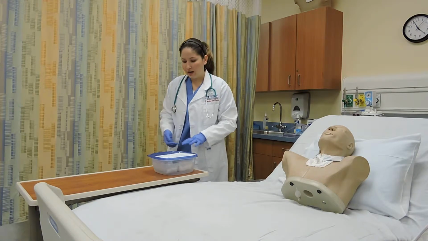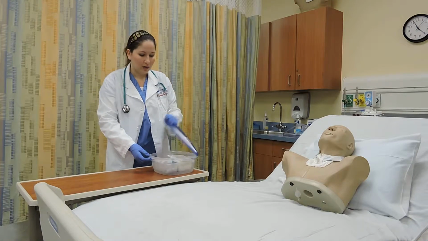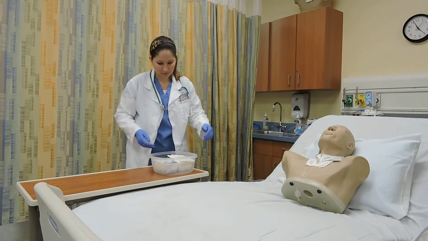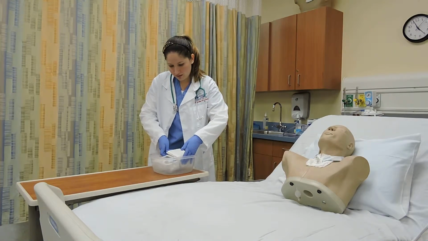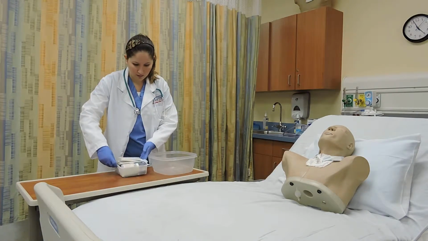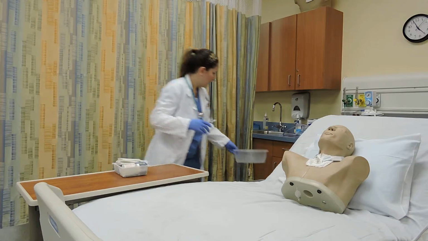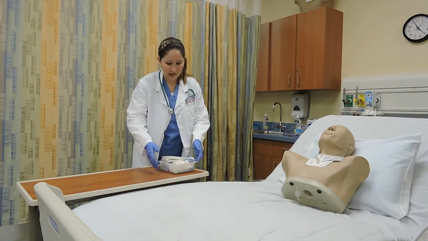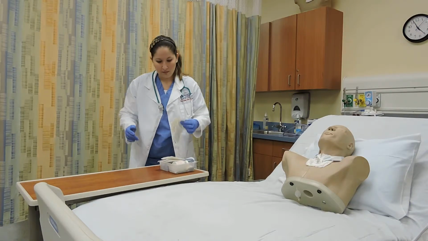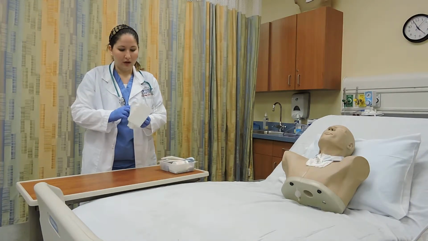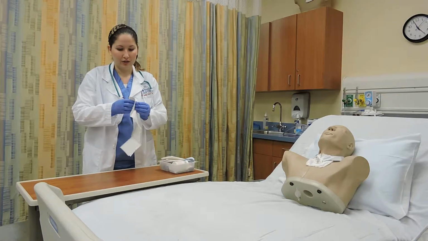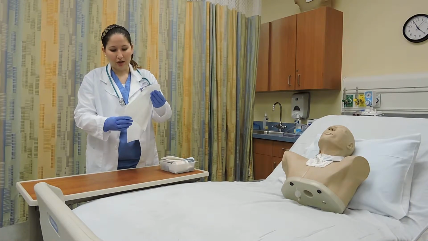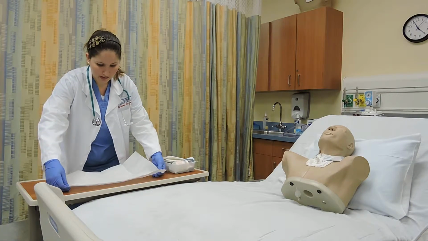I'm now going to open up my trach care kit using aseptic technique. The first thing that we're going to find is the sterile field. I'm going to open it and make sure that the side I'm touching is the side I'm placing on the bottom, making sure that everything on top stays sterile.